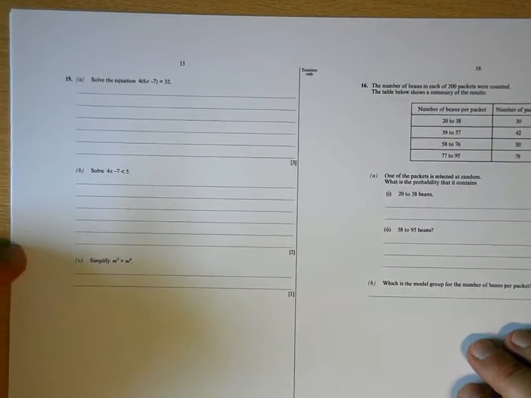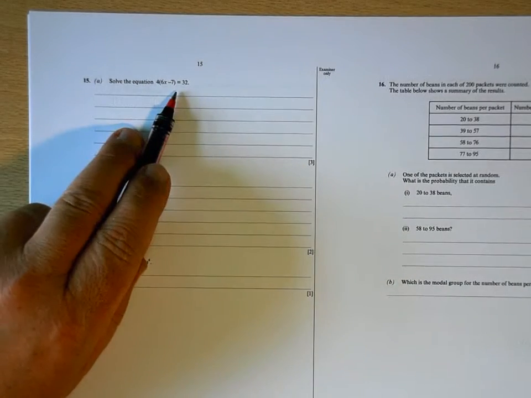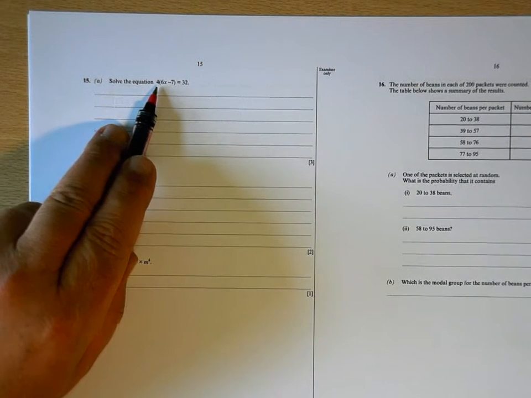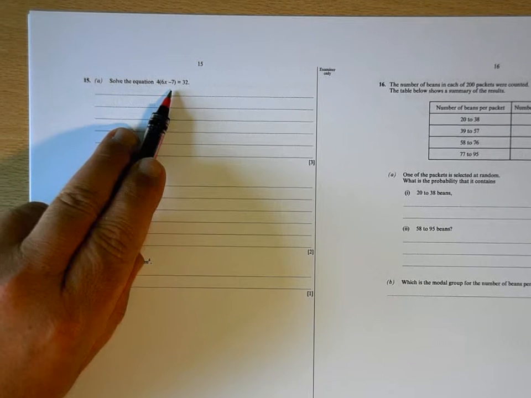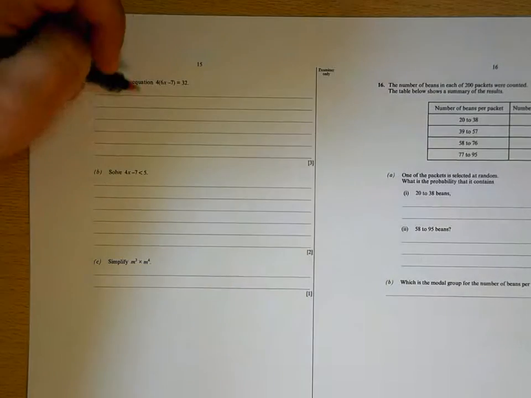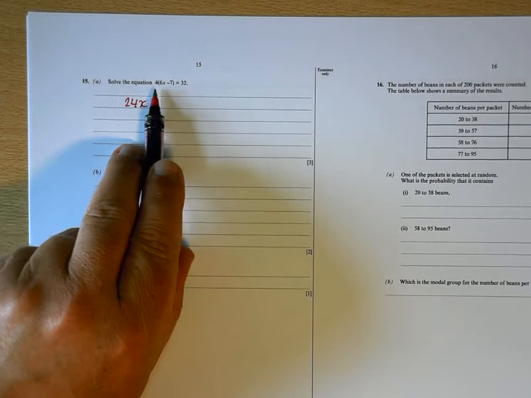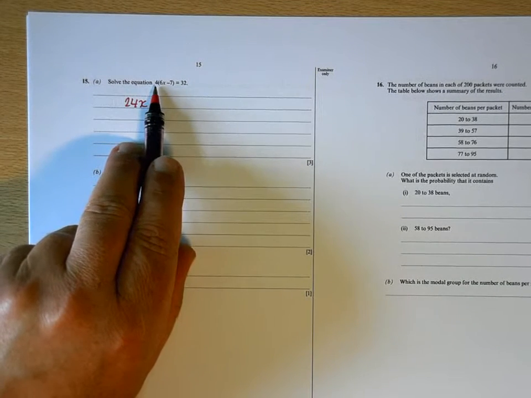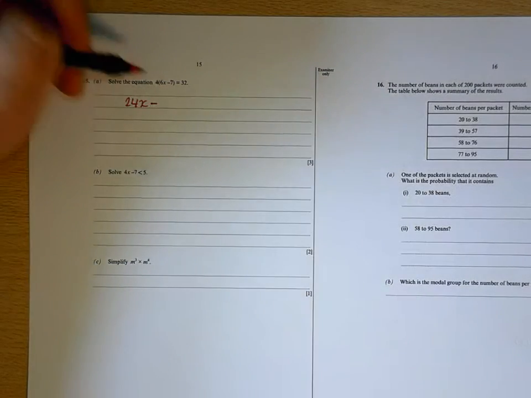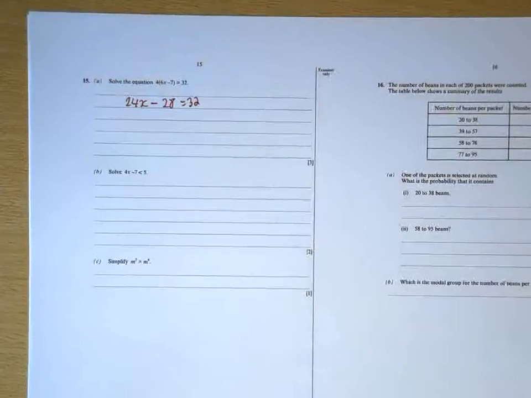Okay, some more complicated equations now. When you're working with brackets, you need to multiply the bracket out, and in doing so you multiply the number outside by every term that's inside. So the first thing we've got to do here is 4 times 6x, which is 24x. Then we have to do 4 times negative 7. 4 7s are 28. That's a plus times a minus, which is a minus. 4 7s are 28 equals 32.